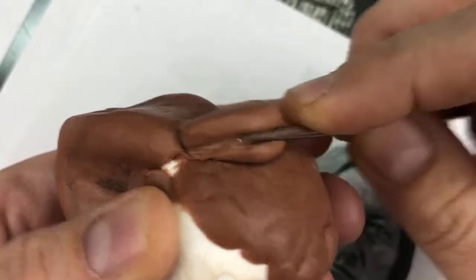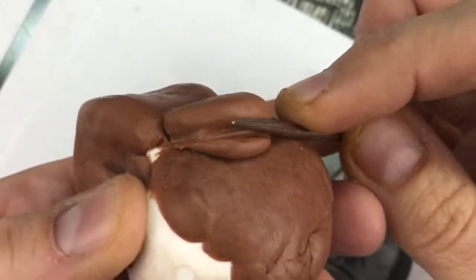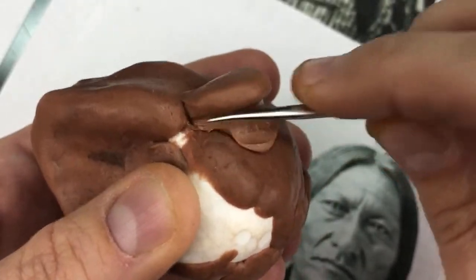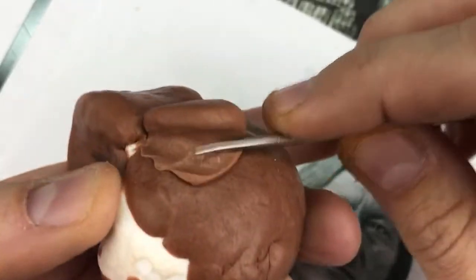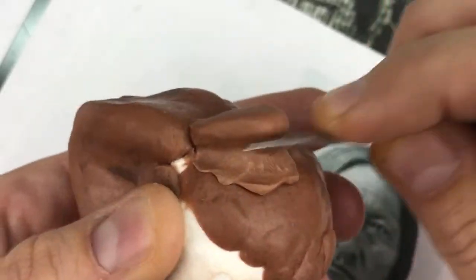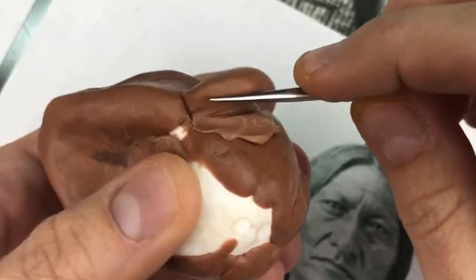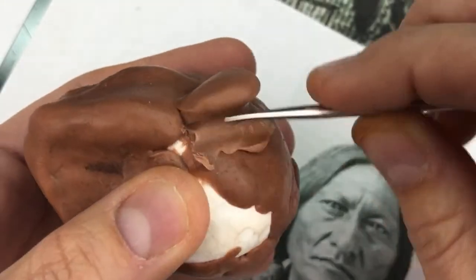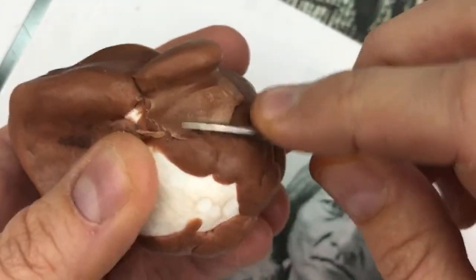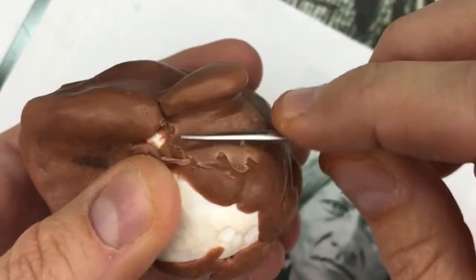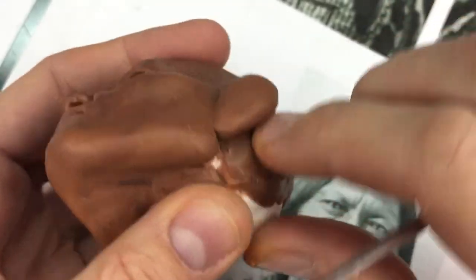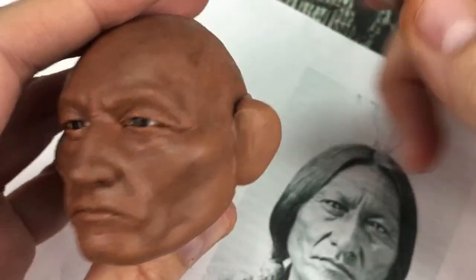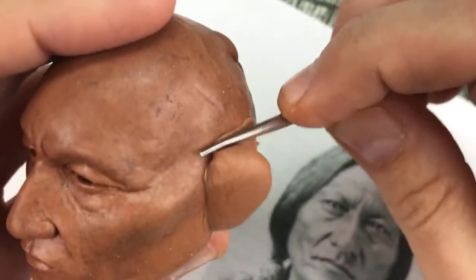And I go down and down, slowly, and then I blend this into the head. This way I already get the back of the ear shape a little bit. Then I can go thinner and thinner as you sculpt. Always keep in mind that if you go too thin, you might have a very fragile ear after, and the hair is going to cover it, so you might want to leave it a little bit thicker than reality.